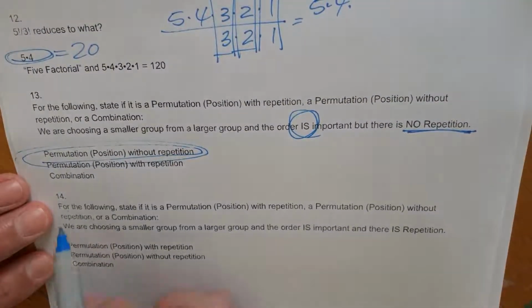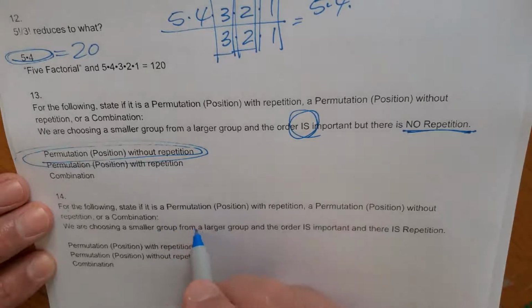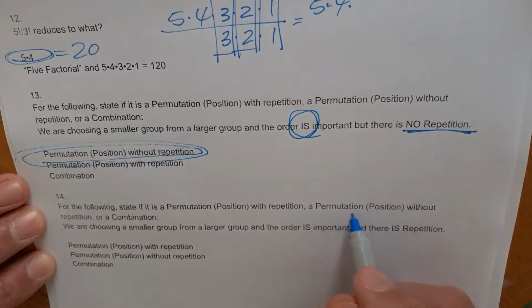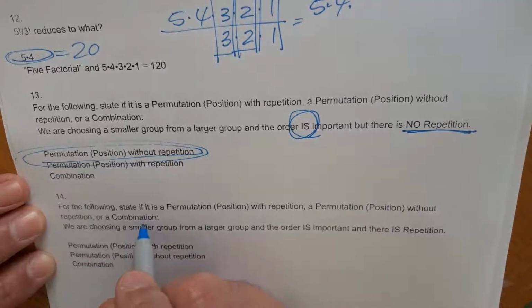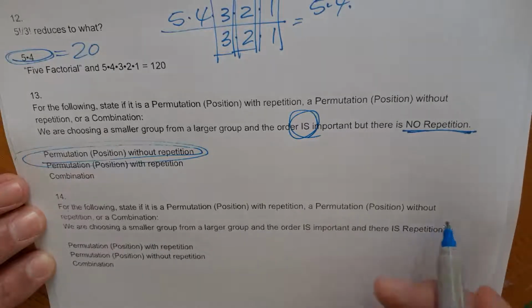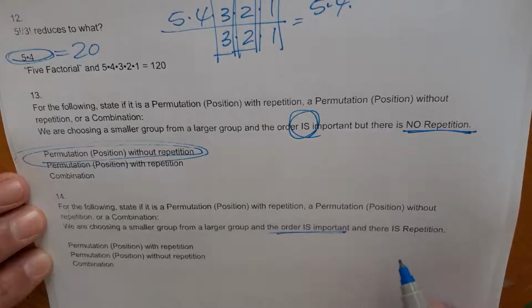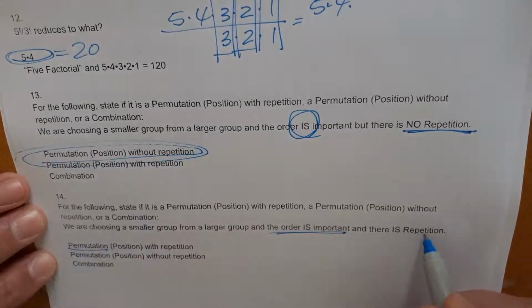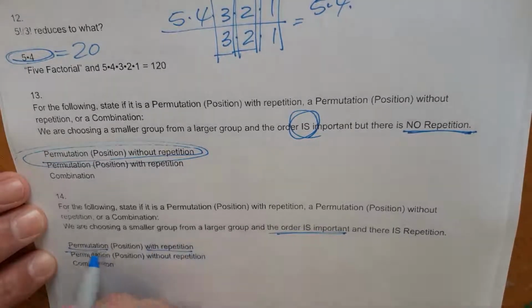Number 14, for the following, state if it's a permutation with repetition, a permutation without repetition, or a combination. We are choosing a smaller group out of a larger group, and the order is important, and there is repetition. Once the order is important, it's a permutation. Ding. And if there's repetition, we just say with repetition.